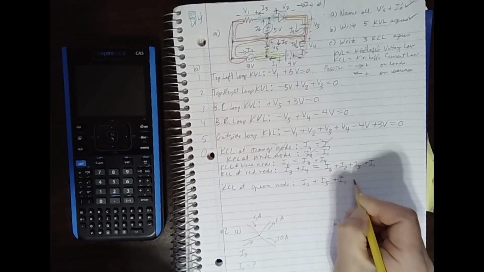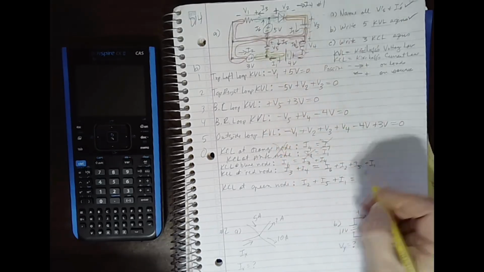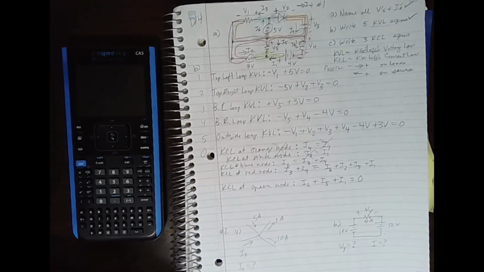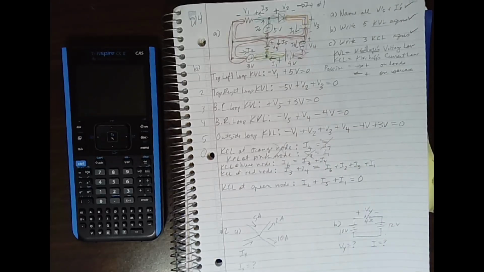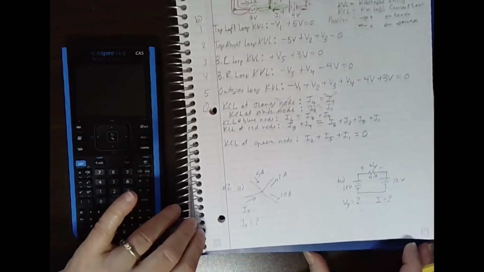Everybody's going into this node. What's coming out? Nothing. So we put a 0. If there are no outs or no ins, you just put 0 on that side of the equation. All right, so there we go, 3 KCL equations, and that's that problem.